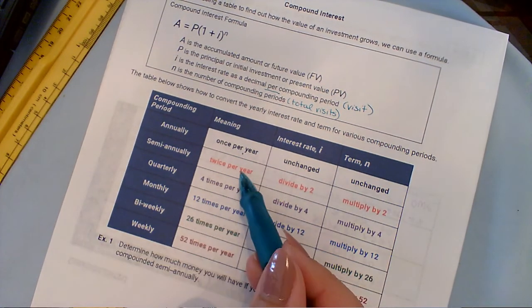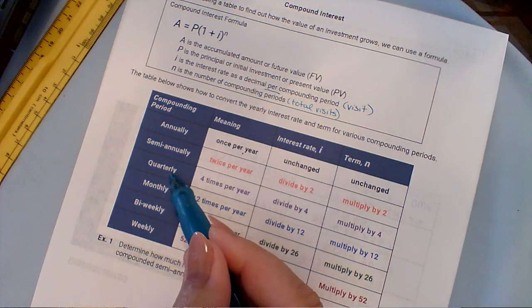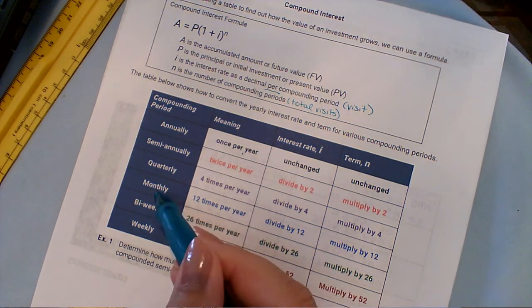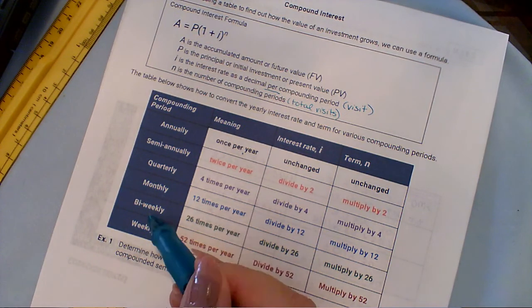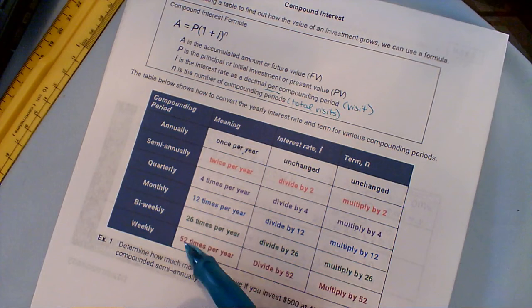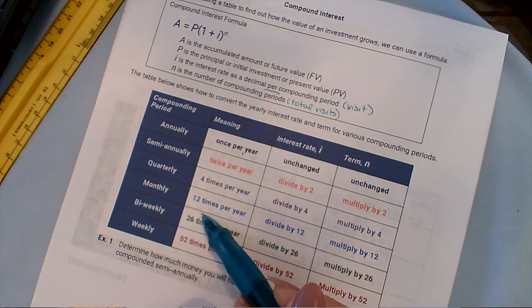Semi-annually means twice a year, every 6 months. Quarterly means 4 times a year. So you think of it like 1 time a season, right? Every 3 months. Monthly, of course, there are 12 months in a year, so that means you're going to cut it into 12 equal portions. Bi-weekly means every other week. So weekly is 52 times a year. Every other week would be half of that, 26 times a year.